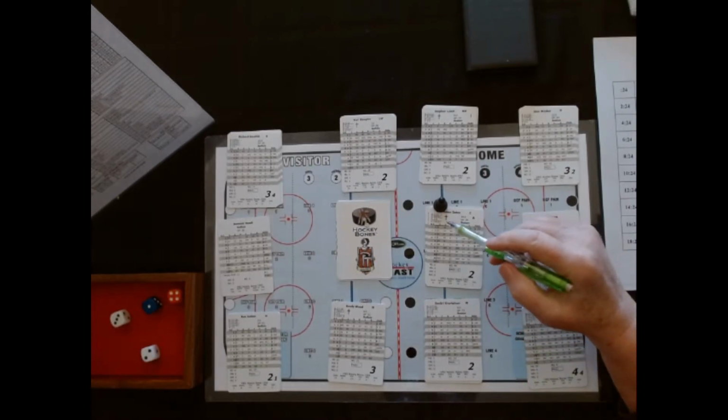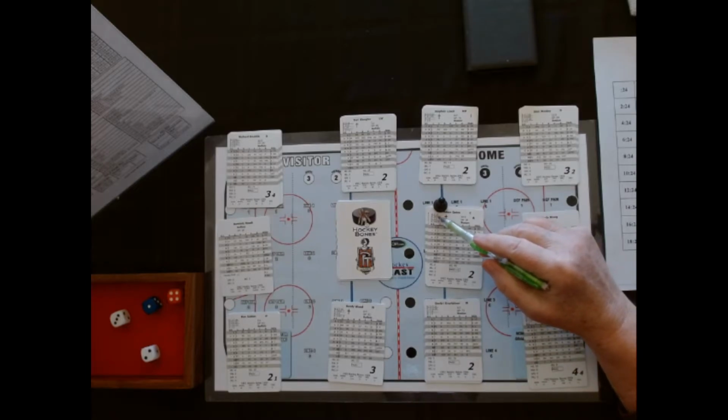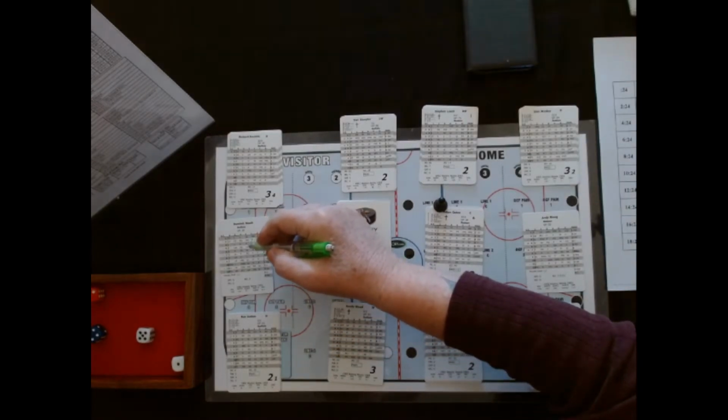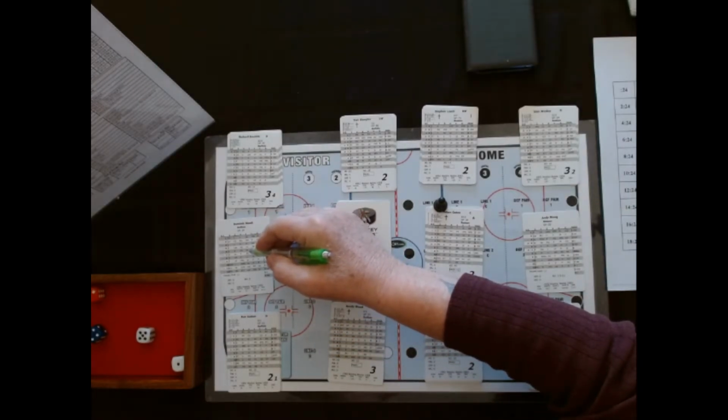Oh, it's going to be in range too. That's because his power play in range is 3-8, and it's a 1-5. So we're going over to Hasek's card, and it's a 4-6. 4-6, and that is a goal.